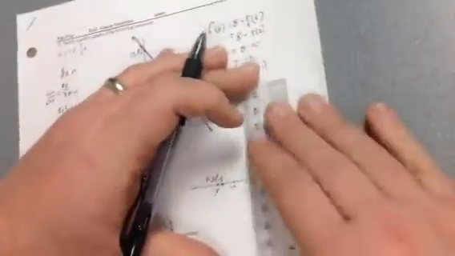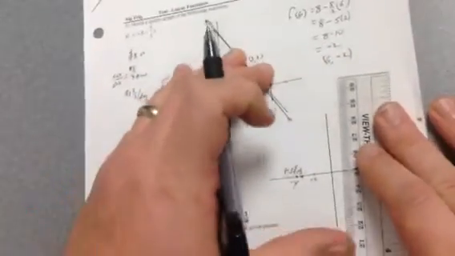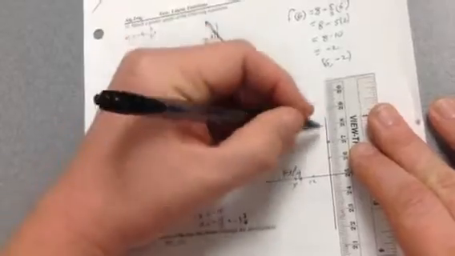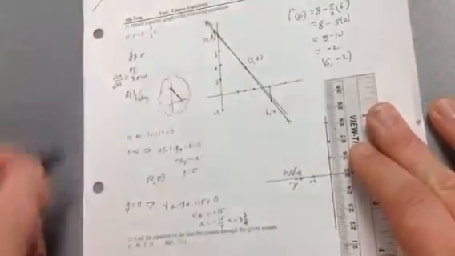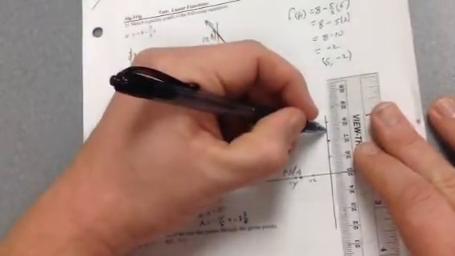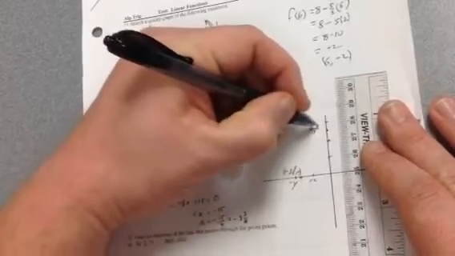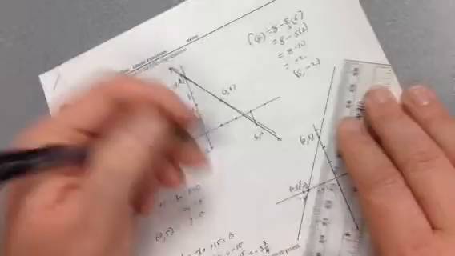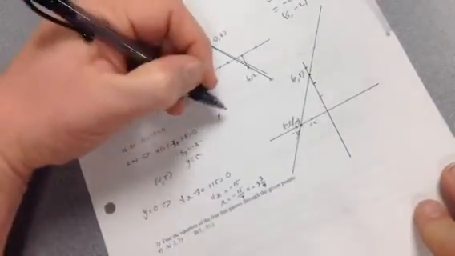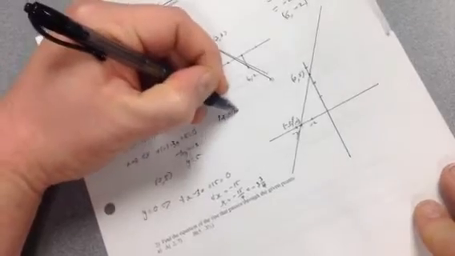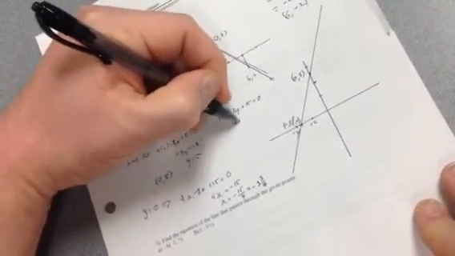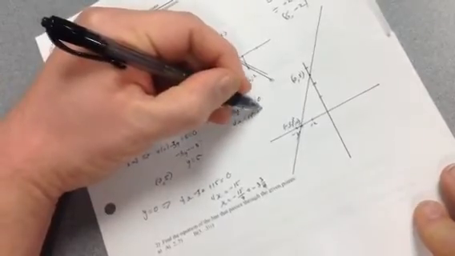And counting by 2's again, we're going to go 2, 4, 6, and we need to be at 0, 5. Alright, so I draw the line. Now to make sure I did this right, I'm going to take 4x minus 3y plus 15 equal to 0 and solve for y. 4x plus 15 equals 3y.